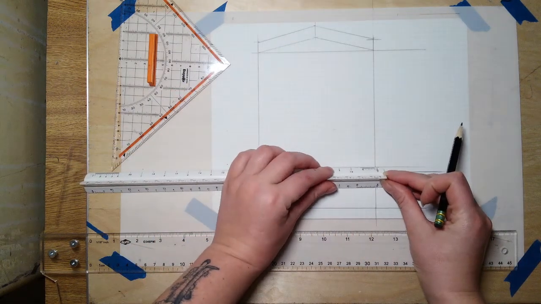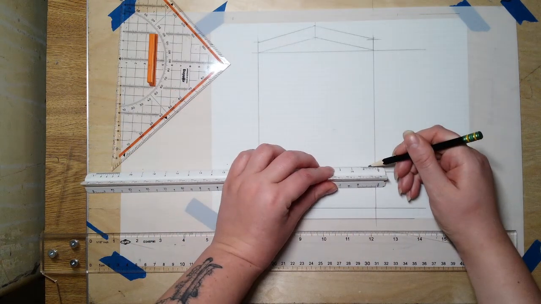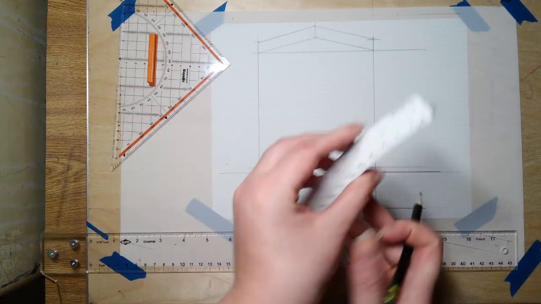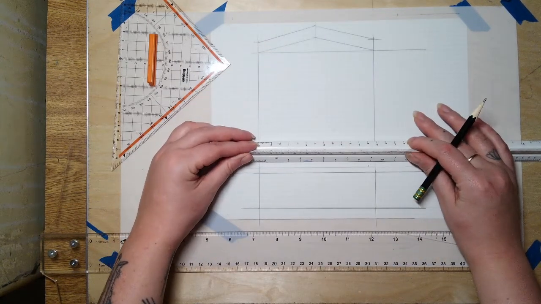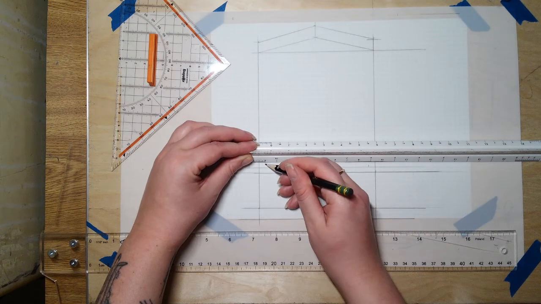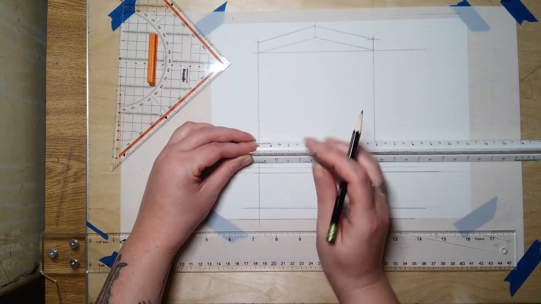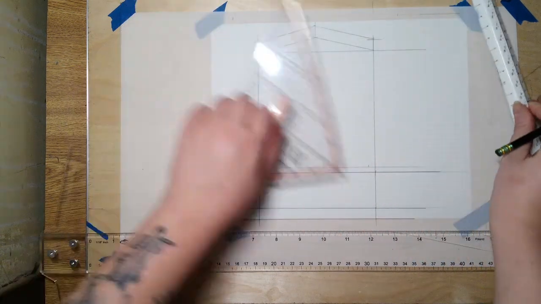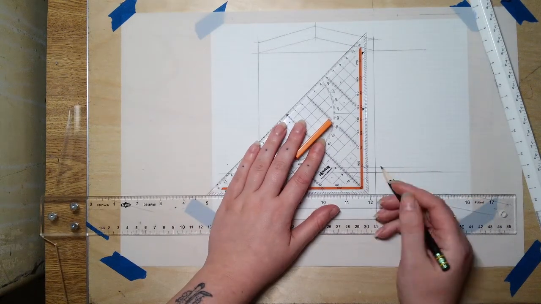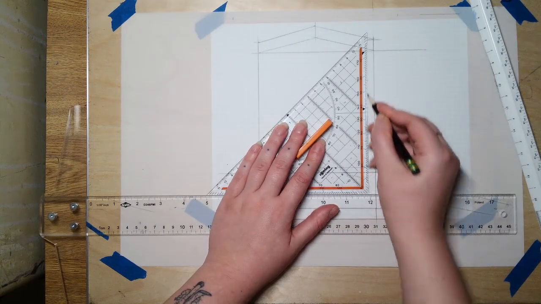For my exterior walls, I'll measure 6 inches in on both sides. I'm going to have to spin my scale around. And I'm just going to draw a guide up.